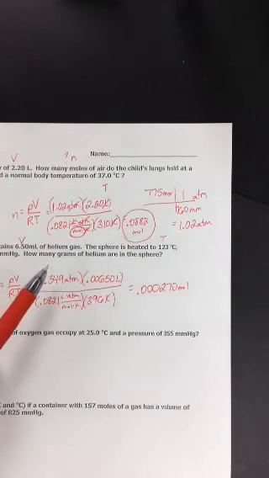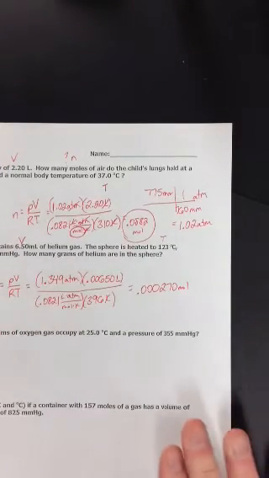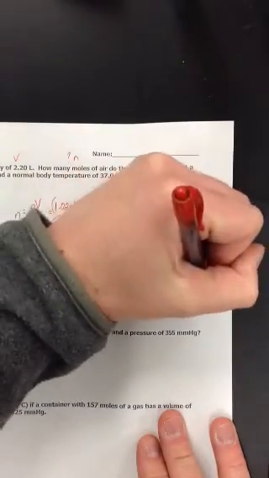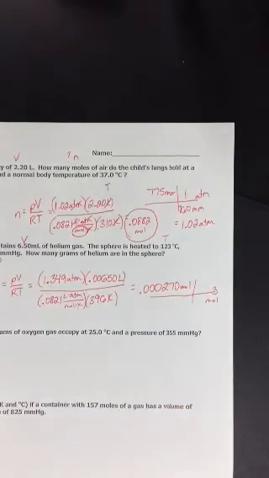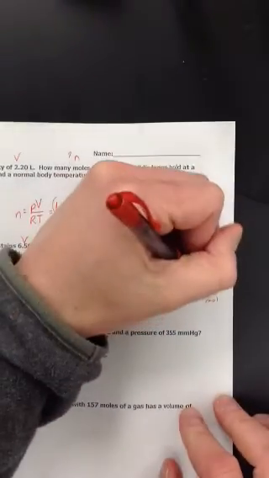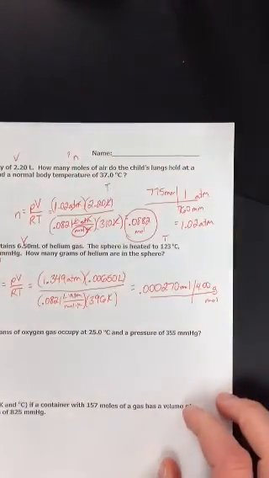That's not what the question asked, though. It asked for grams, but that's a really simple conversion. If I know moles, I can get to grams really simply. All I need is the molar mass of helium. And the molar mass of helium is 4.00 off the periodic table.